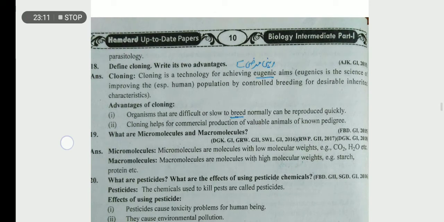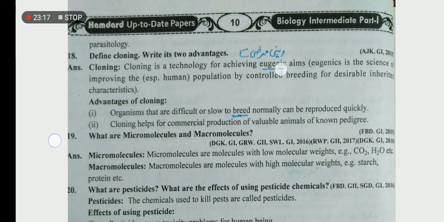Define cloning. Cloning is the technique used for achieving eugenic aims. Actually, the production of the organisms with the desirable characteristics. If you need more meat, more milk from the animals, you will try to develop the organism with these characteristics. Advantages of cloning. First point is not right. Cloning is not an easy process. However, you can get animals with the desirable characteristics through the process of cloning.